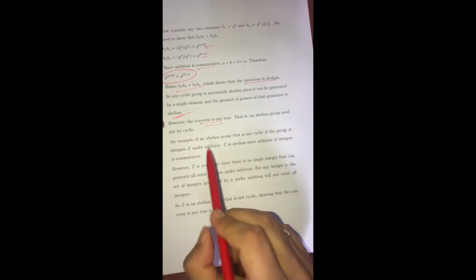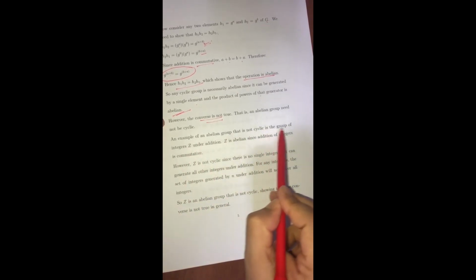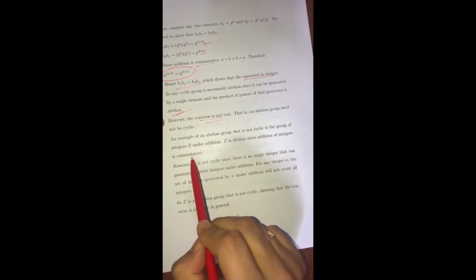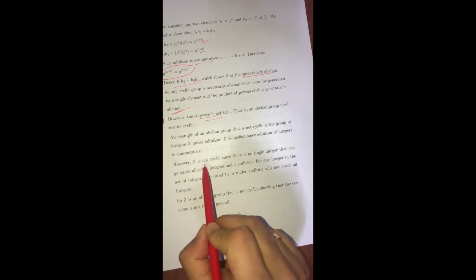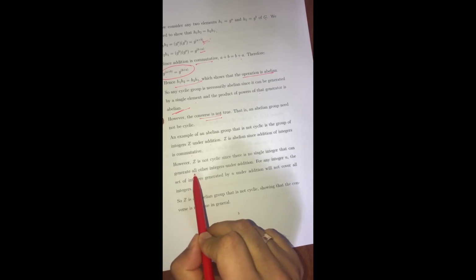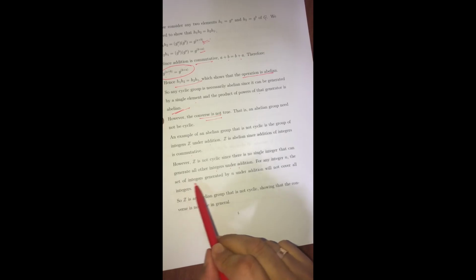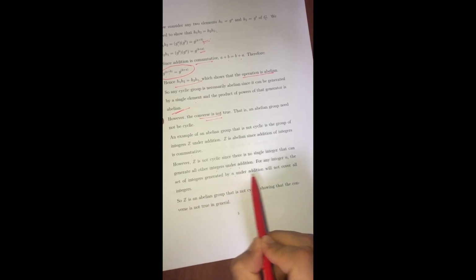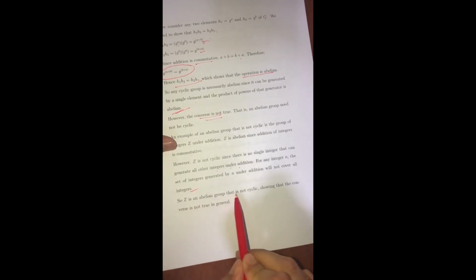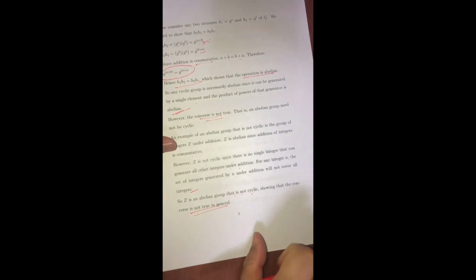So we take one example: the group of integers Z under addition. Z is abelian since addition of integers is commutative, which we already proved. However, Z is not cyclic since no single integer can generate all the integers under addition. For any integer n, the set of integers generated by n under addition will not cover all the integers. So Z is an abelian group that is not cyclic, showing that the converse is not necessarily true in all respects.